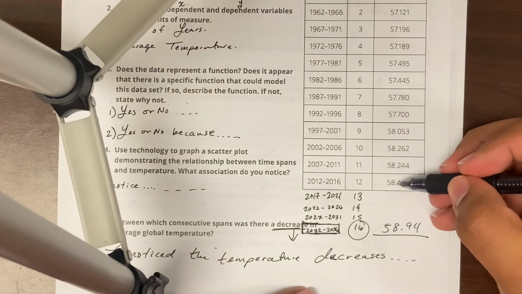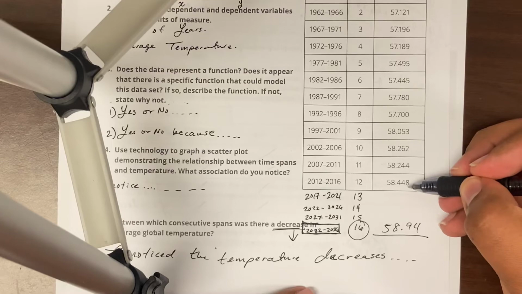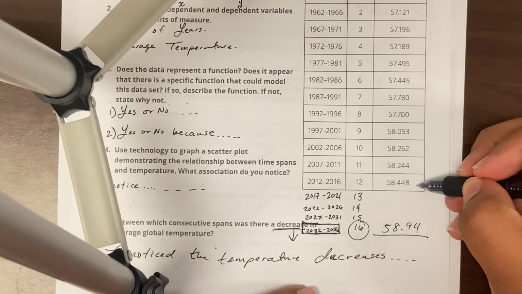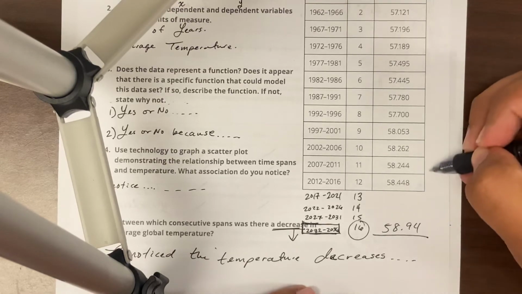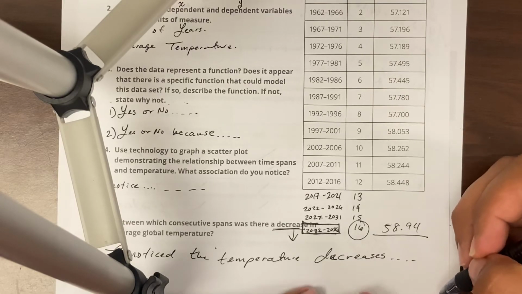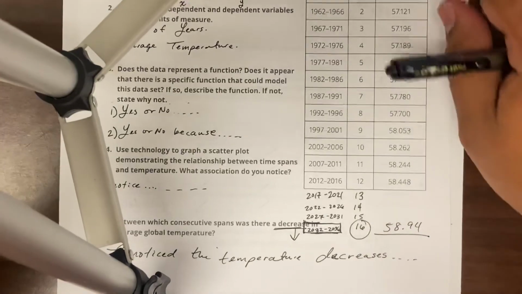Which makes sense, because if we look right here, 58.448, that means it's still increasing, and obviously we're having a positive association, so we know we did a pretty good job.